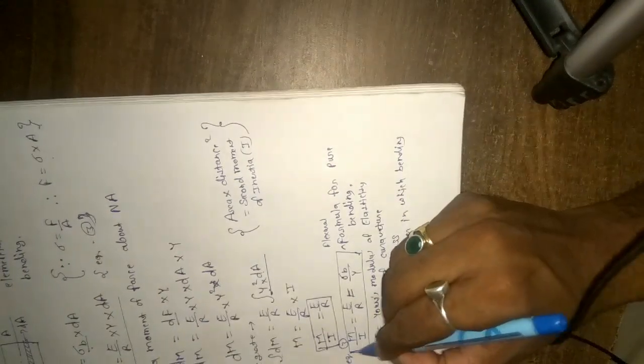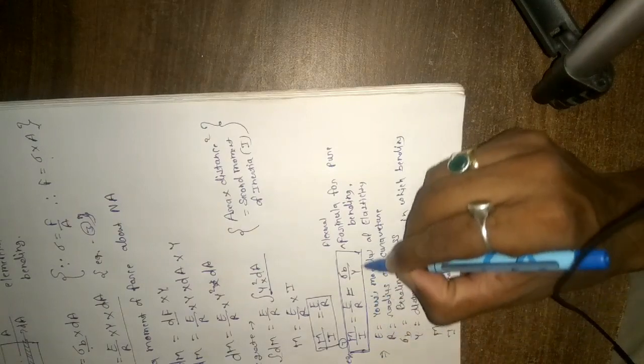So this is an expression we have made for pure bending.